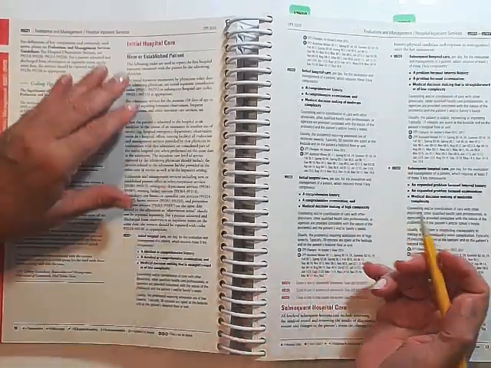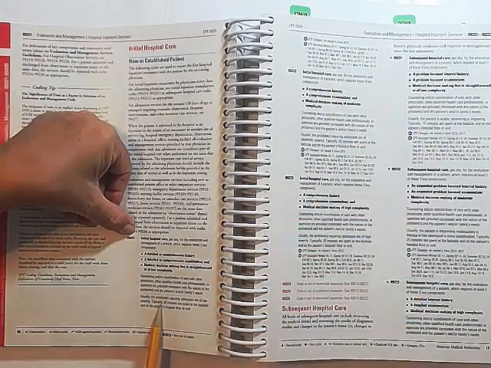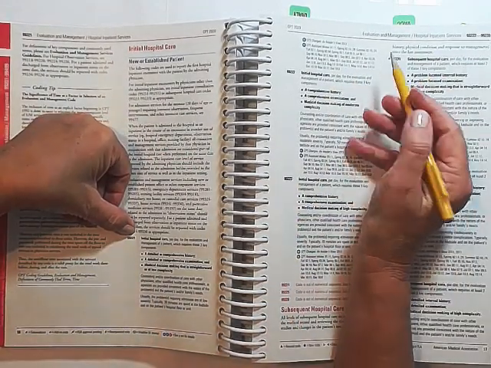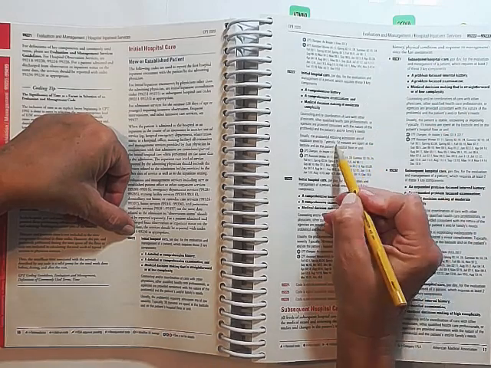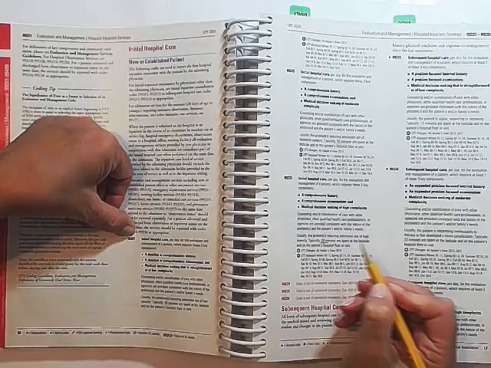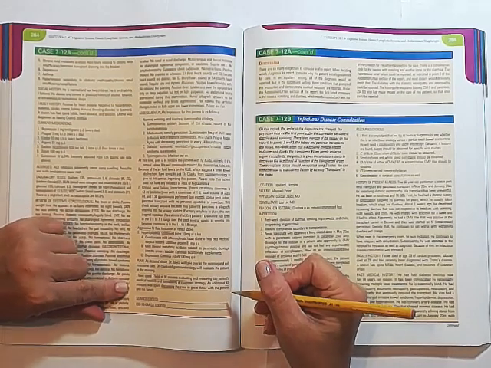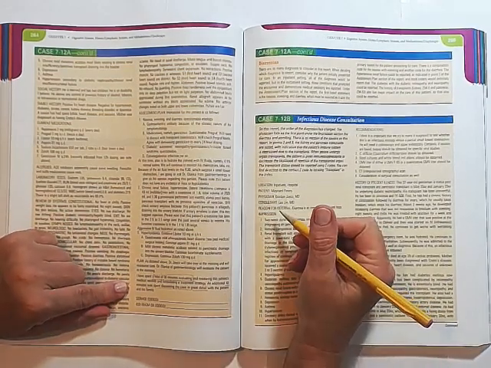99233, hospital inpatient. If you look under your codes for hospital inpatient, 99221 is about 30 minutes, 99222 is about 50, 99223 is 70. So this doctor's telling you he spent 90 minutes plus another 40. He's going to need prolonged services on top of that.